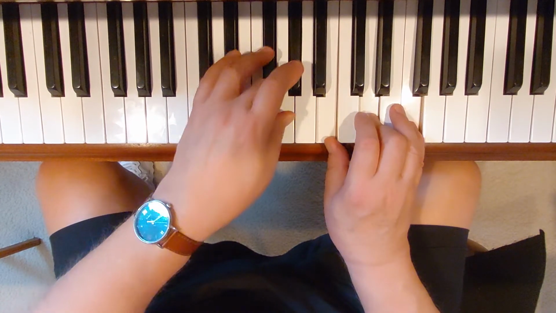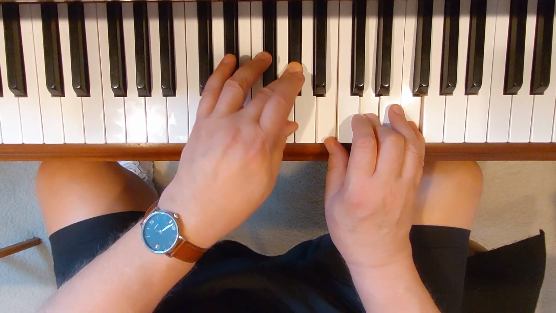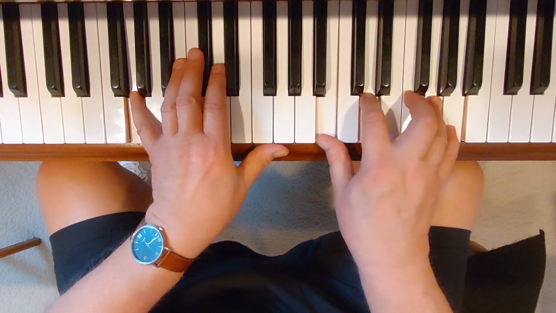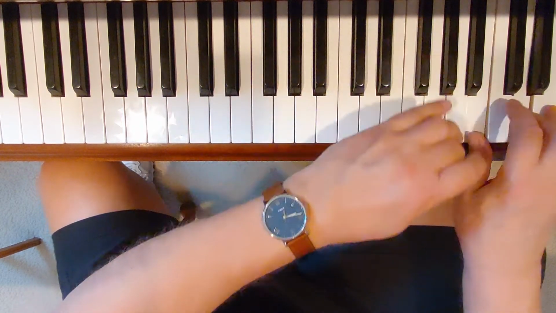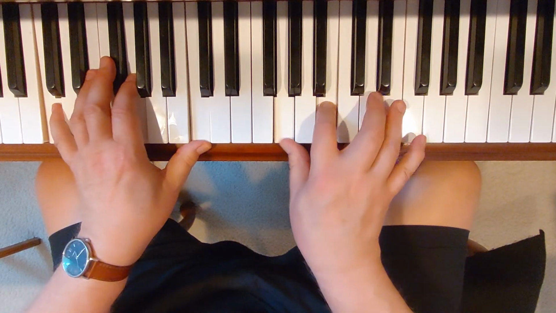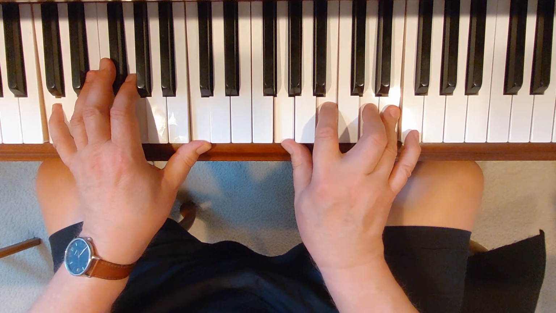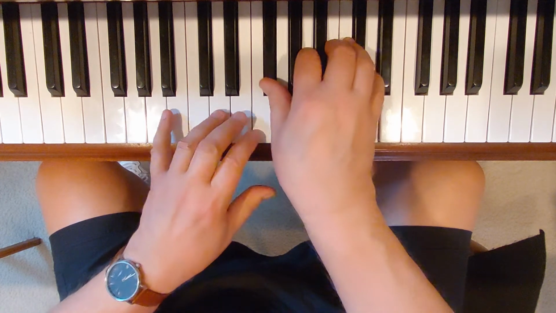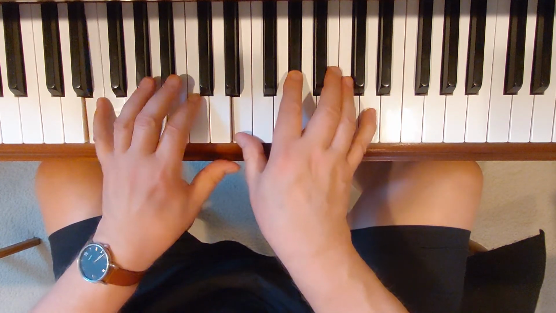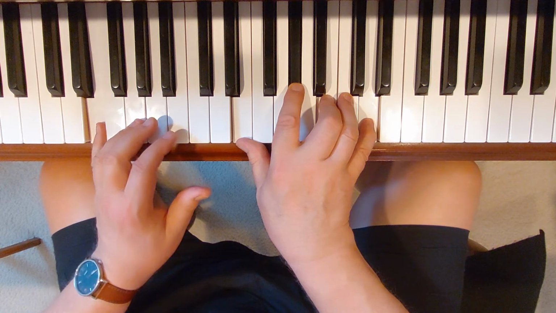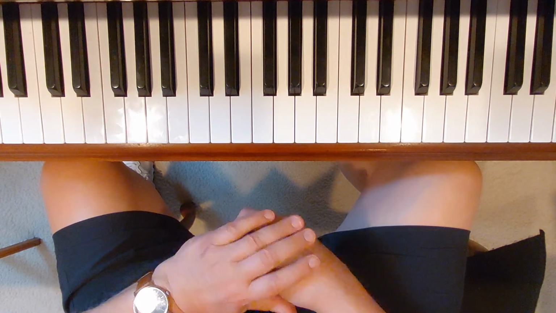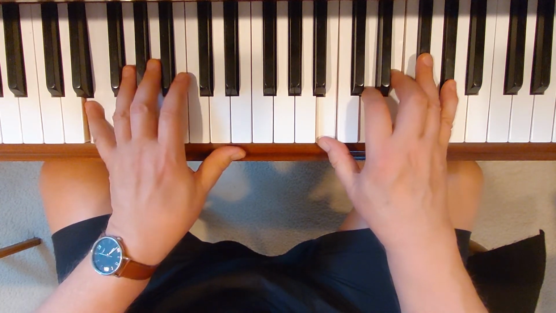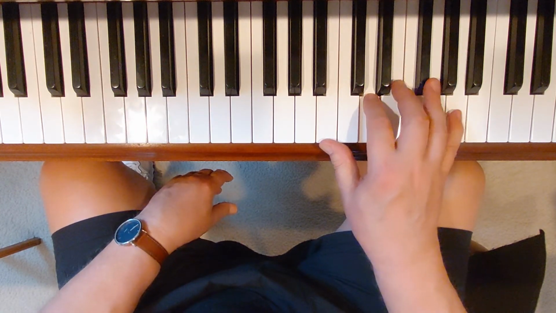And go up the diminished chord. That's the fully diminished. So you have, and then there's a turnaround. B flat minor 7, E7. You can do that in root position and in the inversion of E7.